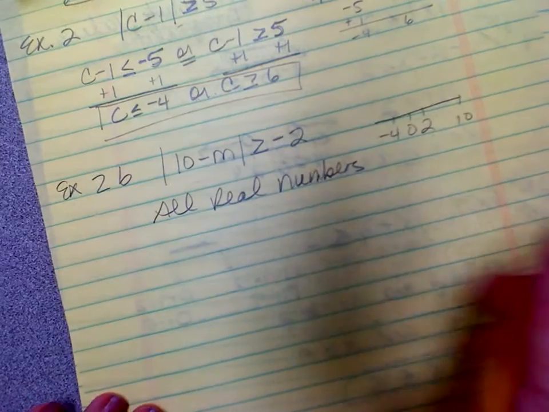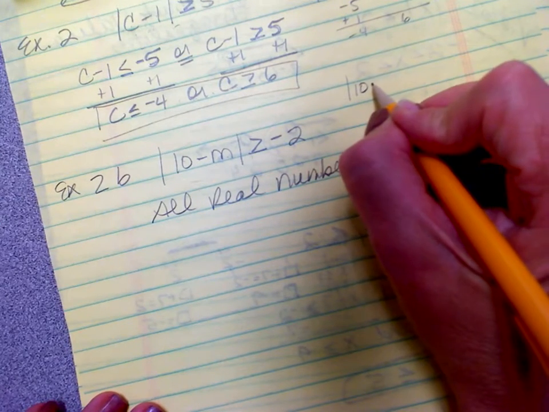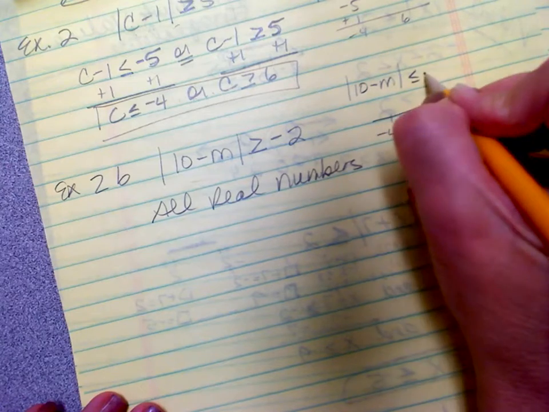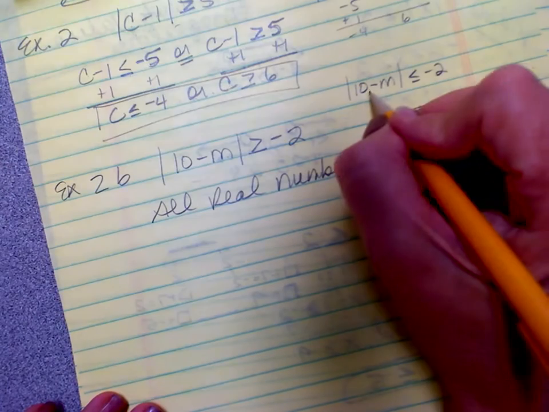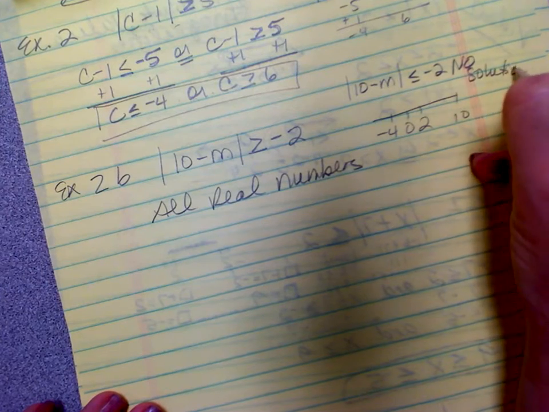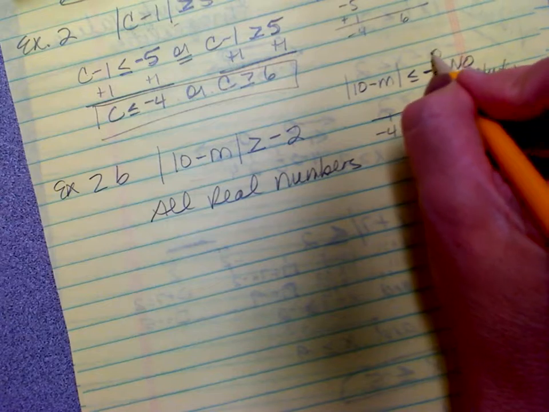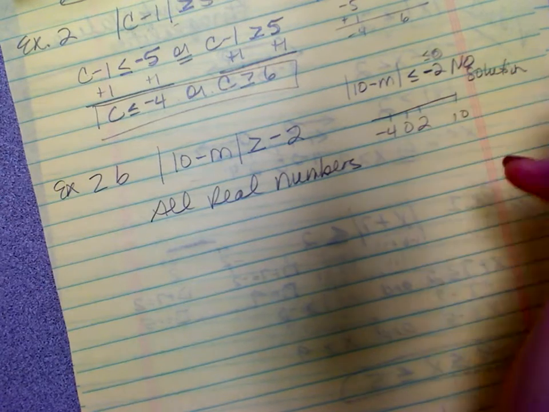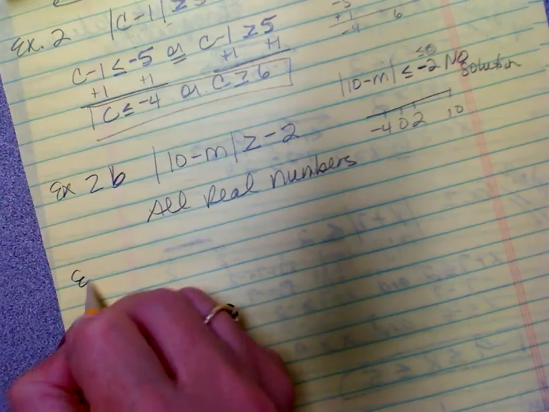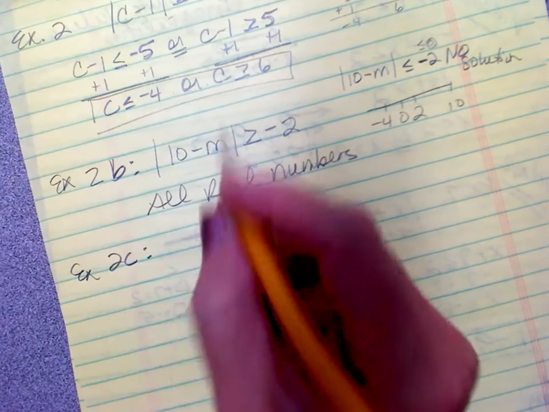Now, I didn't do this on the other side, but let's switch this around. The absolute value of 10 minus m is less than or equal to negative 2. Well, what about that? That's going to be no solution. You can't have an absolute value less than a negative, or even less than 0. If it was less than 0, no solution. Okay, so let's go to example 2c, and then that's going to be it for now.